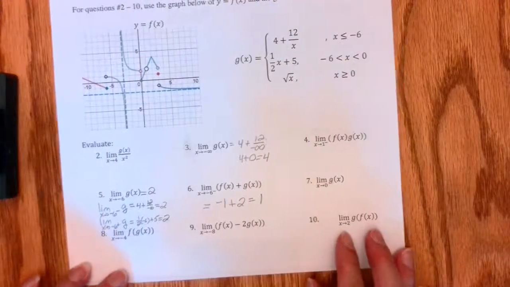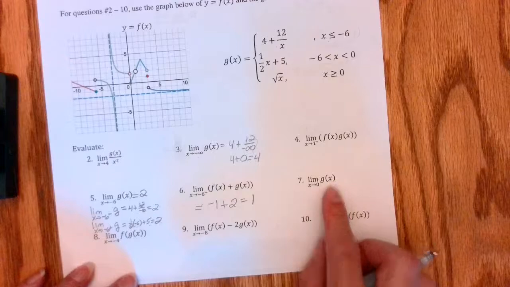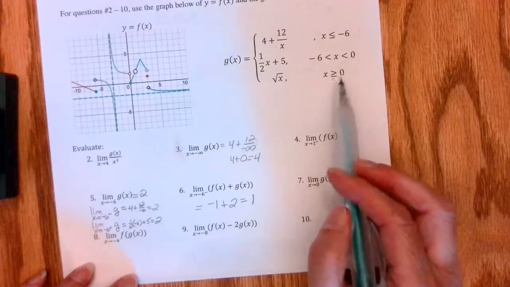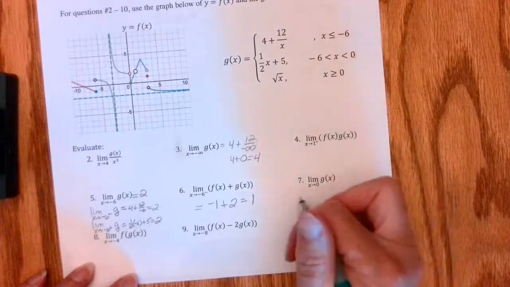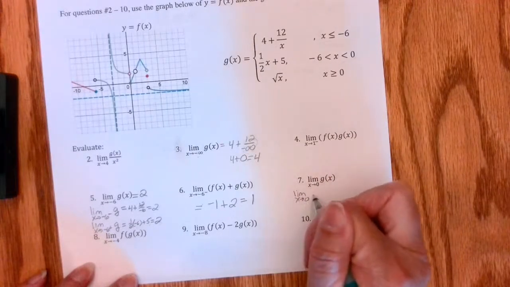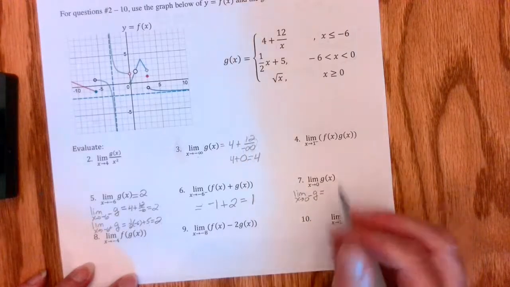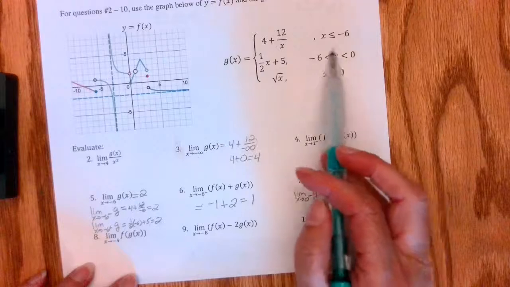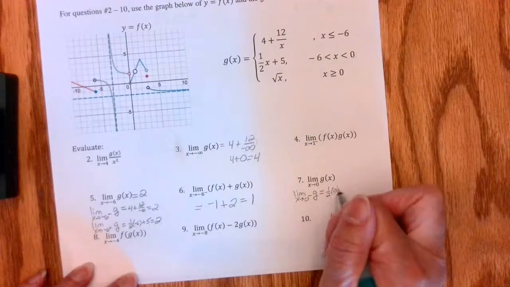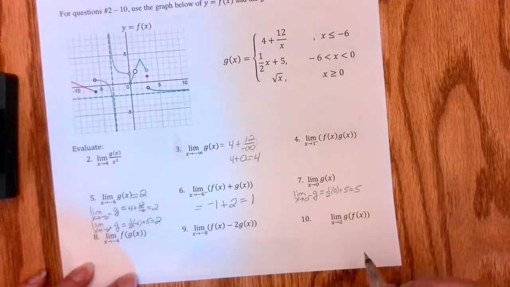Number 7, x is approaching 0 on the graph of G. Back up to G. It's 0 is where we have a cutoff. I have to do both sides. The limit as x approaches 0 from the left on function G. That would be this first piece here. So I'm working with 1/2 times 0 plus 5, which is 5.